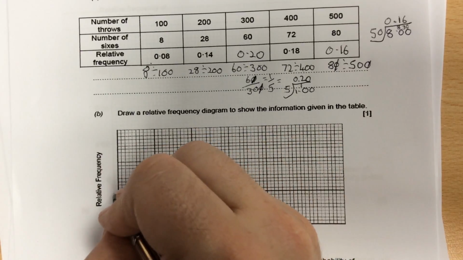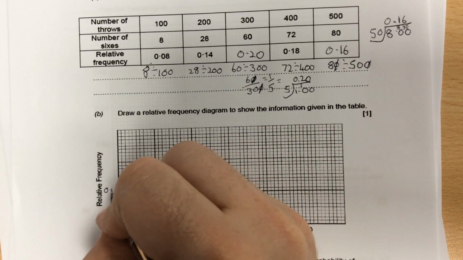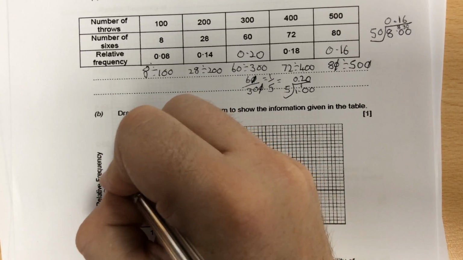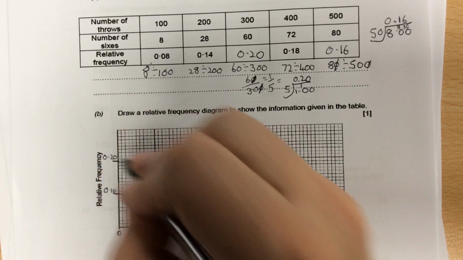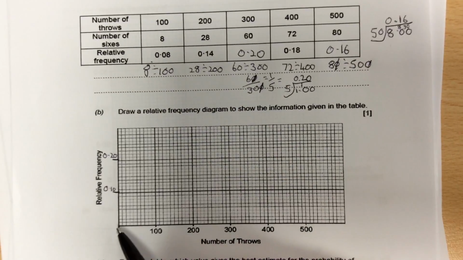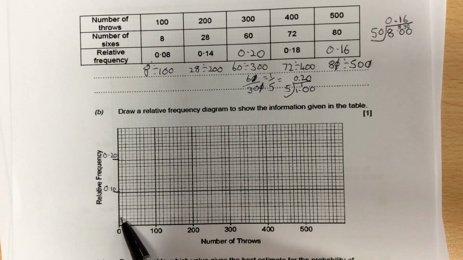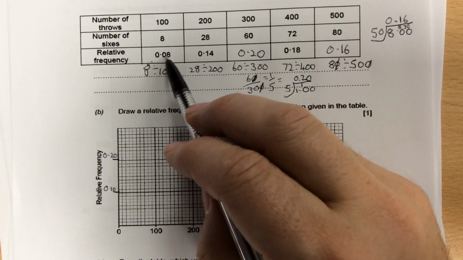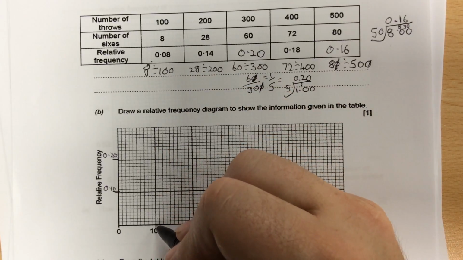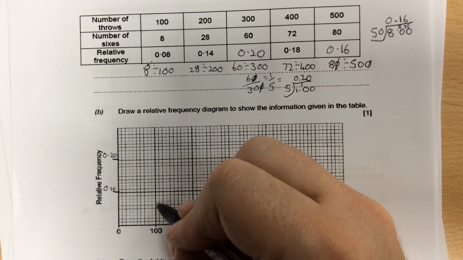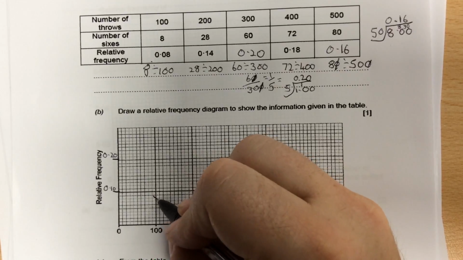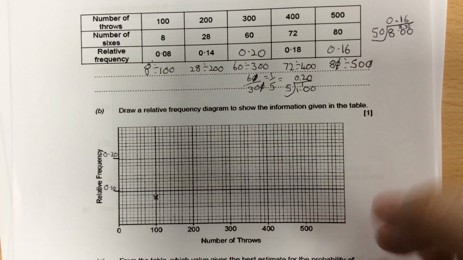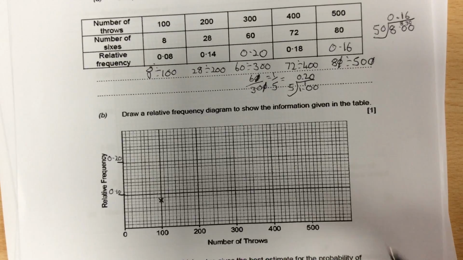So when you plot this on the relative frequency graph, the highest number is 0.20. So on the side I would probably put 0.10, and then going up the next 10 squares is 0.20. So each square represents 0.01. Right, so I'm plotting for 100 throws, the relative frequency was 0.08. So it's across 100, up 8 squares, and where 100 meets 8 squares is where you put your cross.